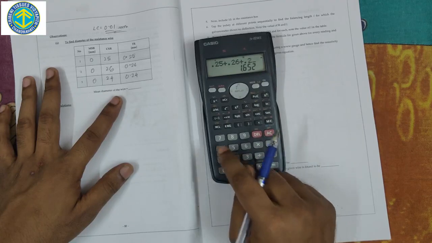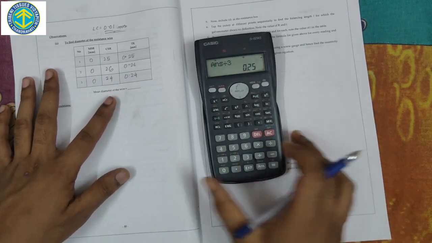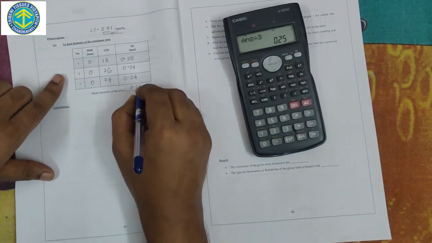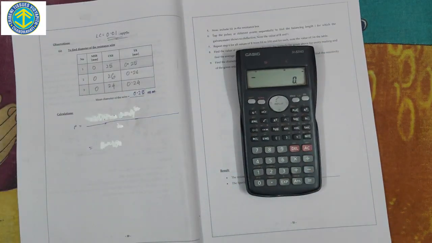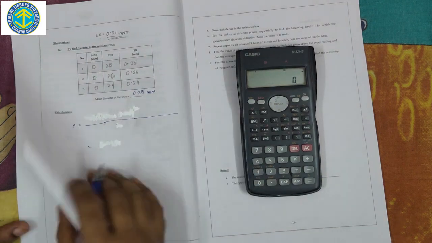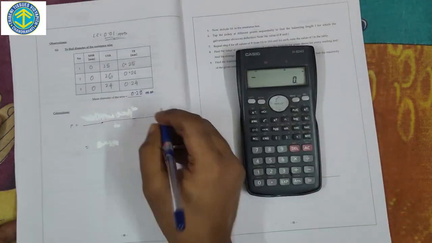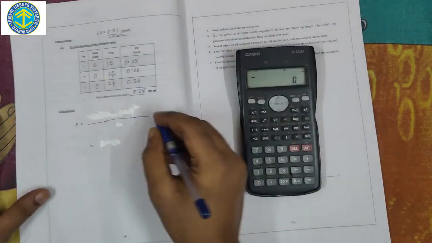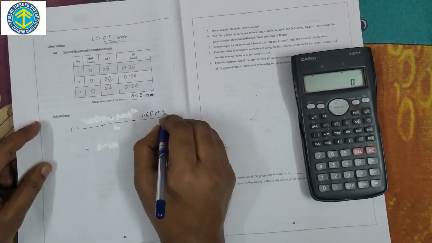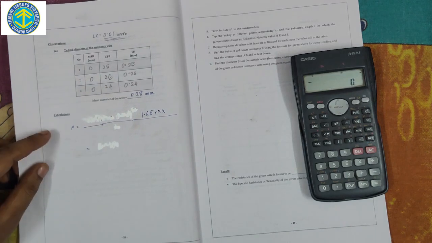We have to find the average of 0.25, 0.24, 0.26, and the average of them is 0.25. Now let us find the rho. First we have to convert that mm into meter by multiplying with 10 to the power minus 3, and we'll put the value over here.